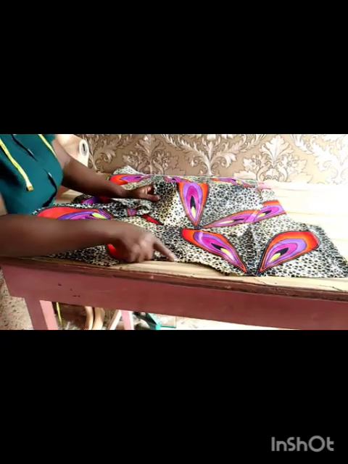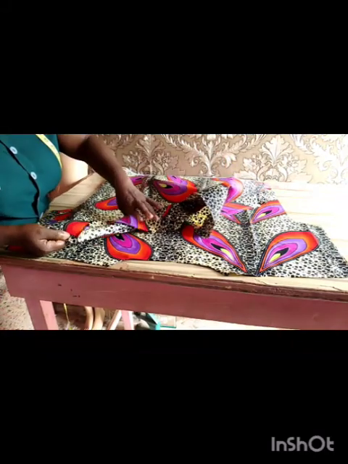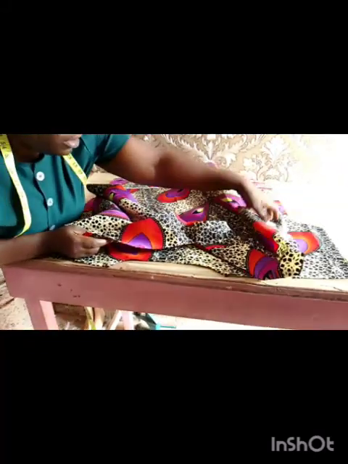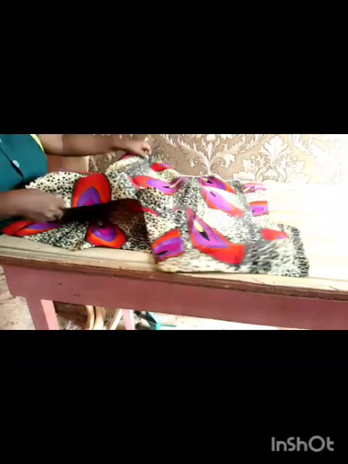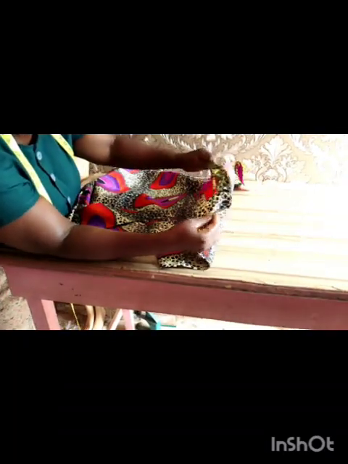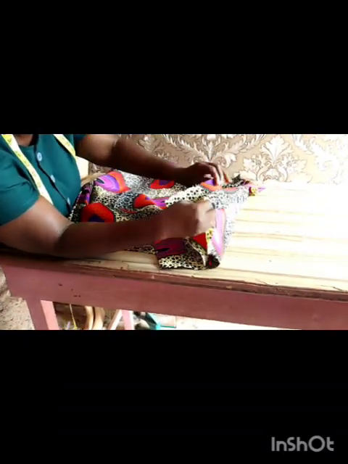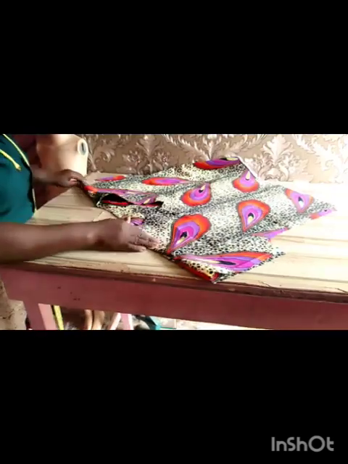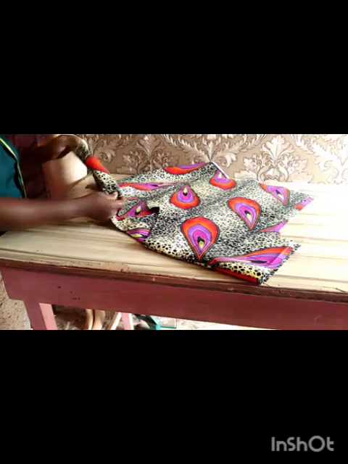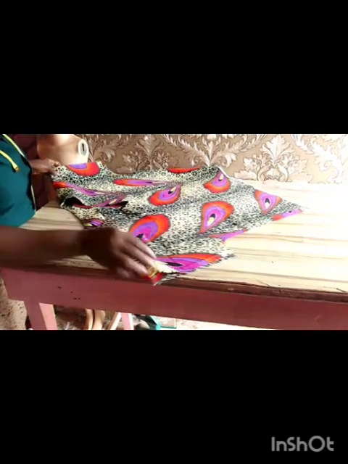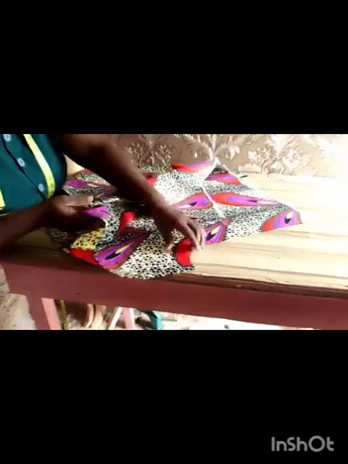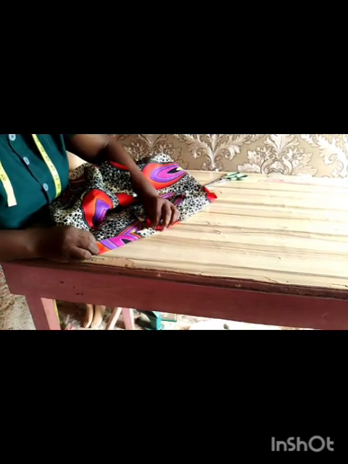So the next thing I'm going to do now, I'm going to join the two shoulders together. Then after joining, I will join the back to the front. So after joining, I will work on the sleeve. I'm going to fold the sleeve like so. So after folding, I'll show you the next step. Join the two shoulders. Now you see, I've joined the two shoulders together. So the next thing I'm going to do now, I'm going to fold the sleeve like so. I'll fold it and sew it down.